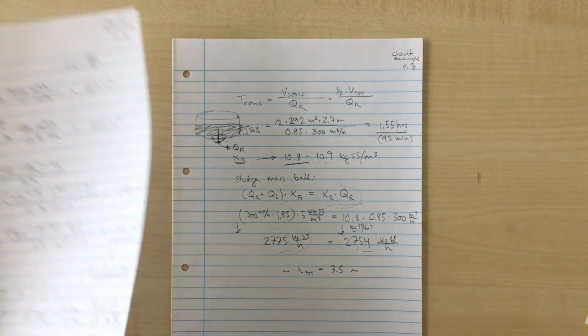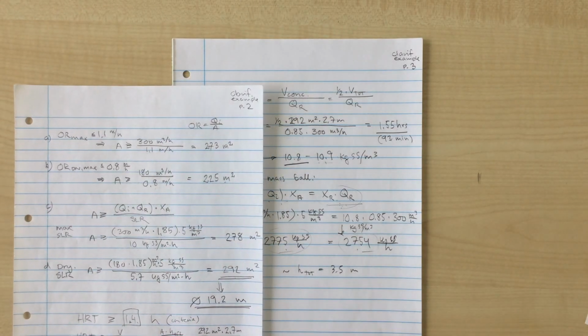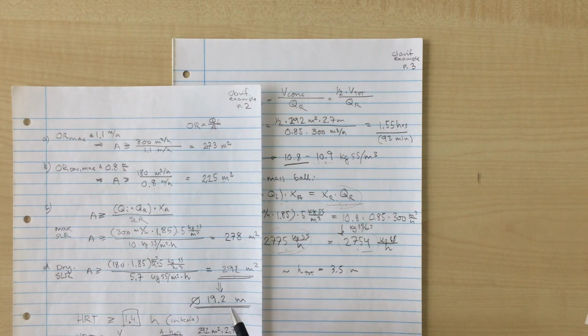So a clarifier of 19.2 meters, 3.5 meter depth, or maybe slightly bigger, and then sticking with my total 3 meters and an effective depth of 2.7 meters. So that's it.